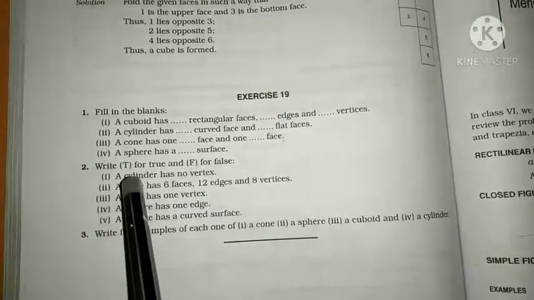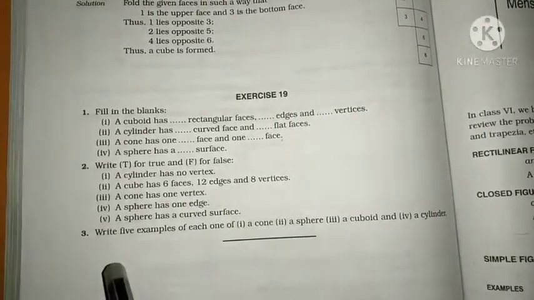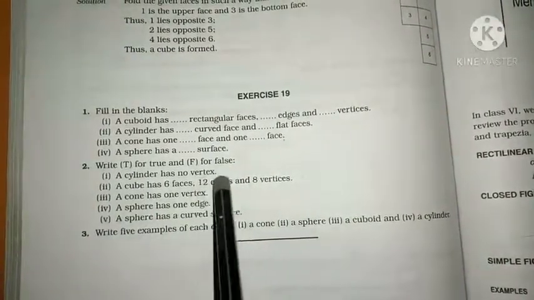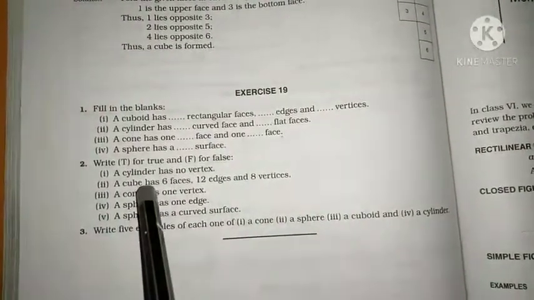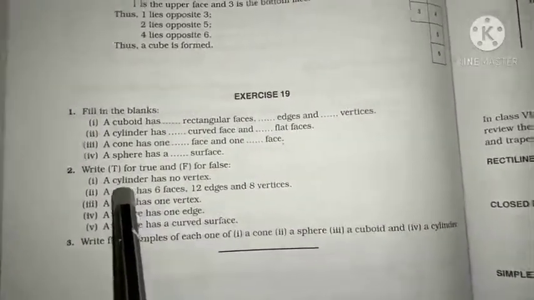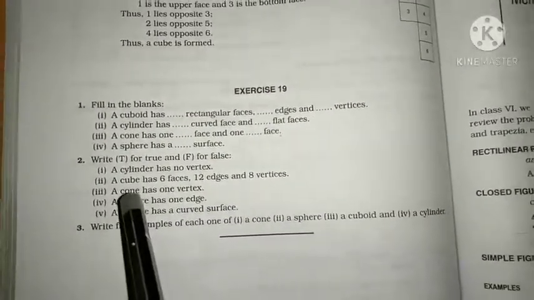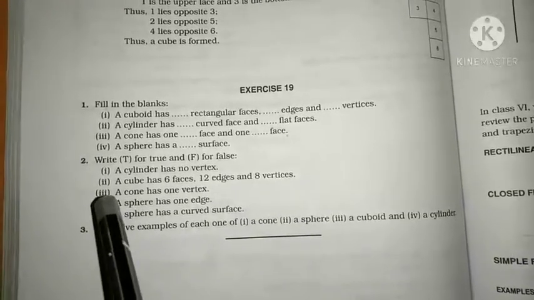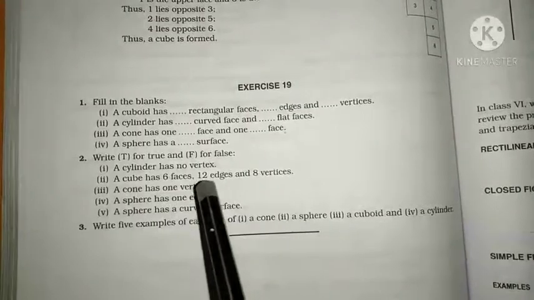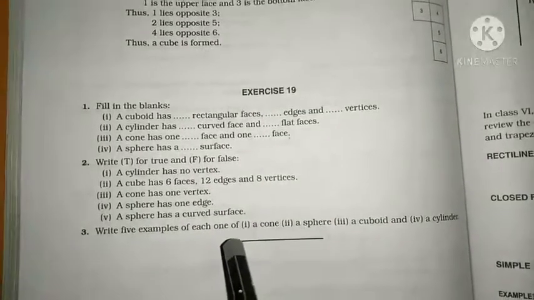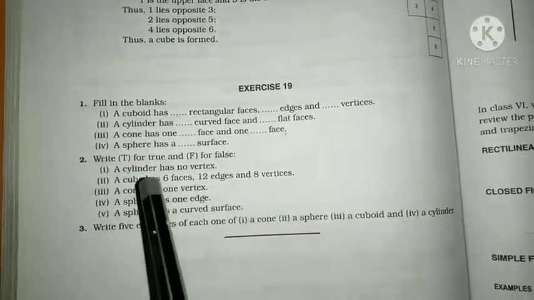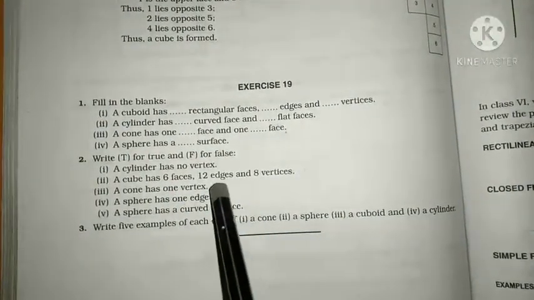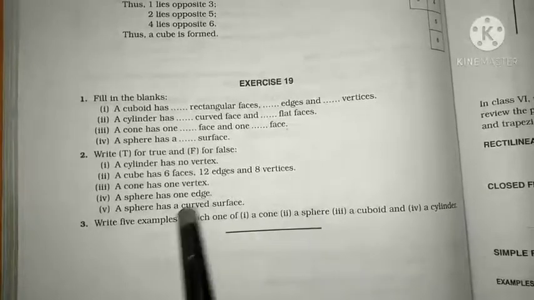Right. Next is true and false. First question says that a cylinder has no vertex. That is correct because there is no corner in a cylinder, so it is having no vertex, means a cylinder is having 0 vertex. Second, a cube has 6 faces, 12 edges and 8 vertices. That is correct. A cube has 6 faces, 12 edges and 8 vertices.